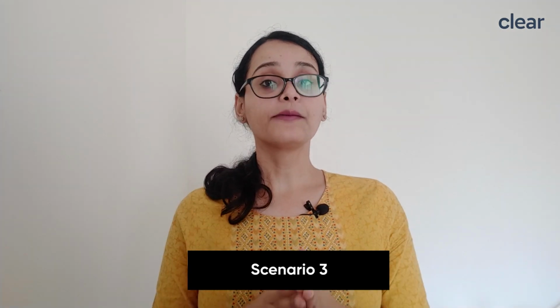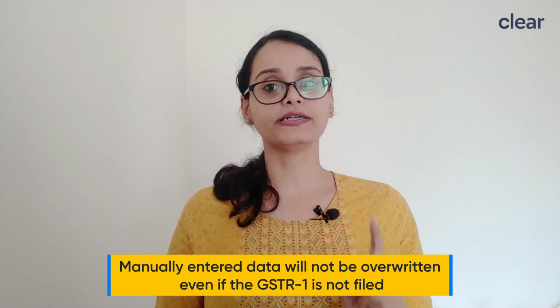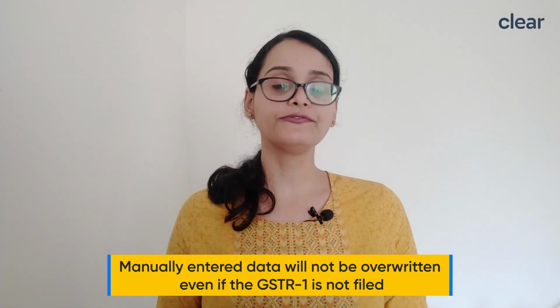Scenario 3. Suppose you have reported an invoice, debit note or credit note on the e-invoice portal after manually entering the document in GSTR-1 return. Then the manually entered data will not be overwritten even if GSTR-1 is not filed. However, you can download all this invoice data in Excel file from the GSTR-1 dashboard. A message will be mentioned against such documents in the Excel file saying that this document already exists in GSTR-1 and is not auto-populated into GSTR-1 from the e-invoice portal.